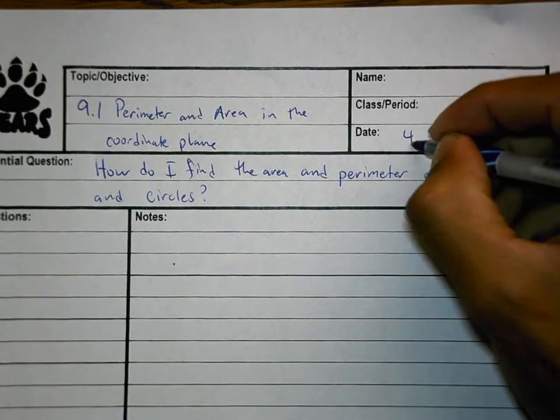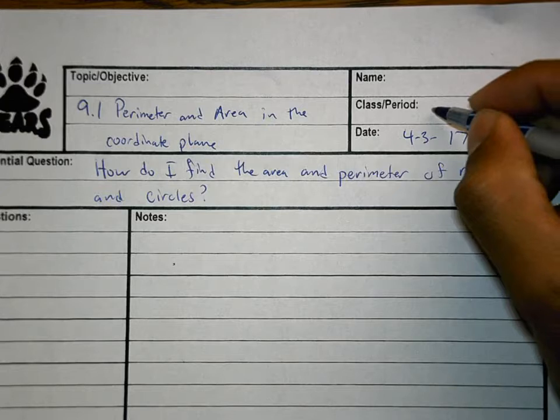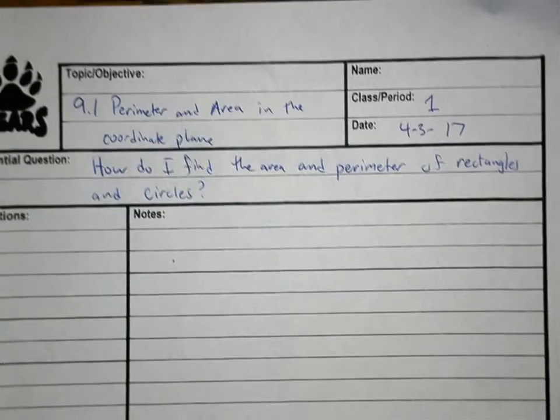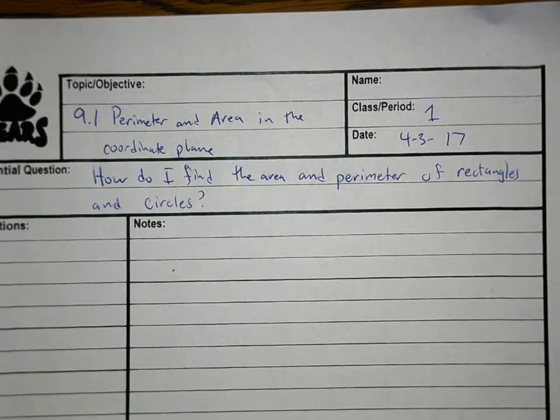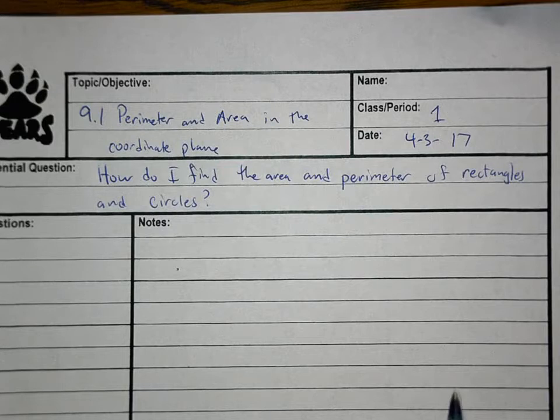I'm taking these notes today on April 3rd, 2017, and it is first period. Our essential question is, how do I find the area and perimeter of rectangles and circles? That's what we're going to do today.